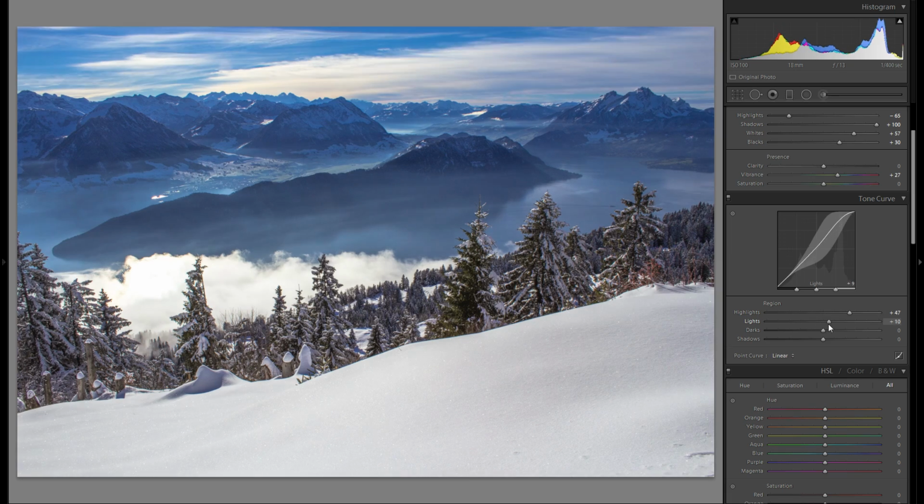Then the rest of these sliders down here really are different for every picture. Just play around with them and stick with whatever works best. In my case, I think I'm gonna bring up the darks and the shadows here.